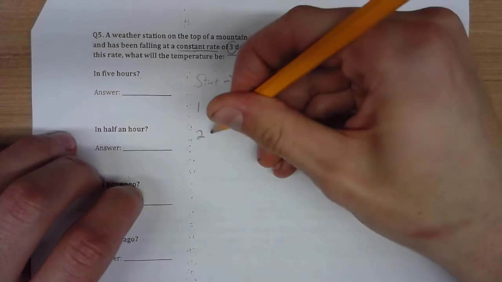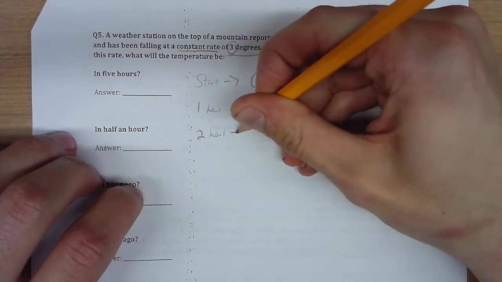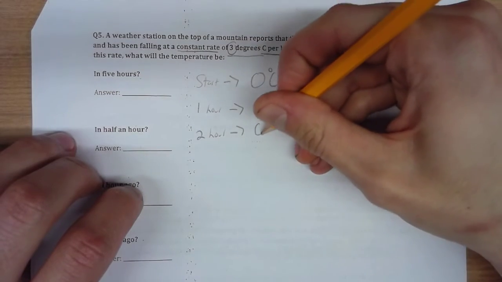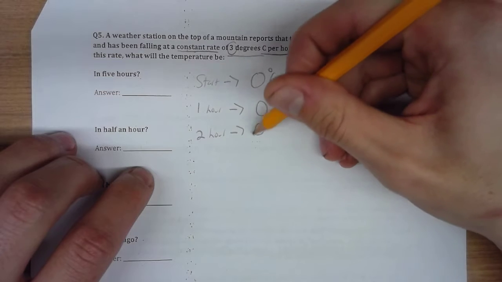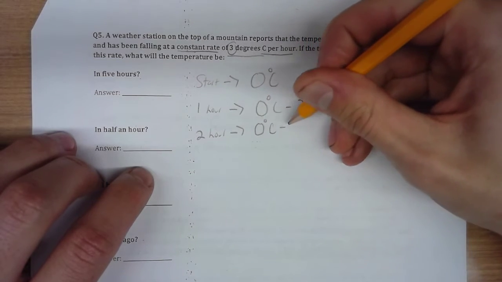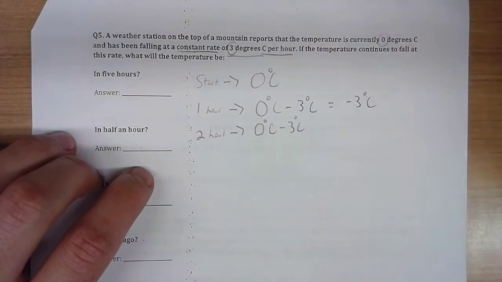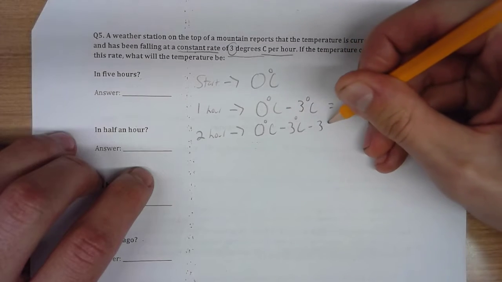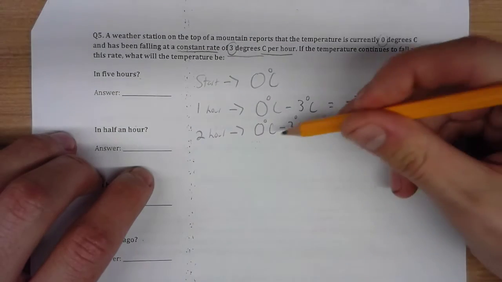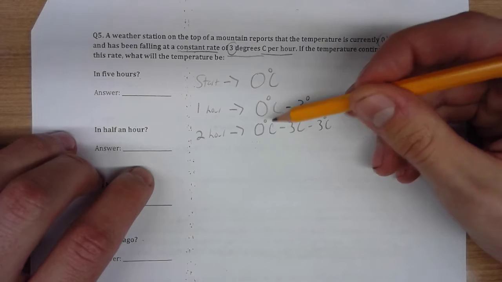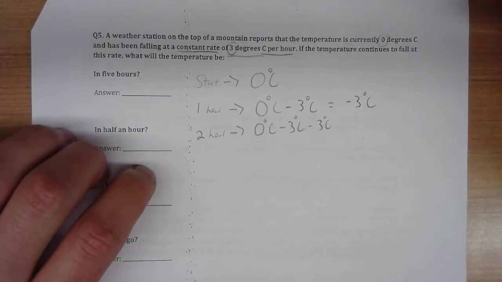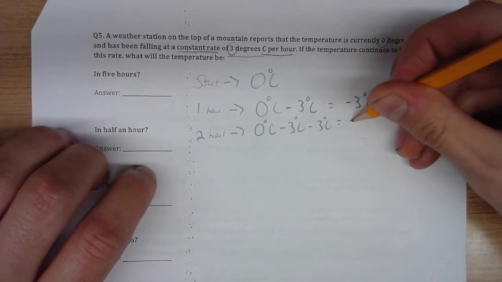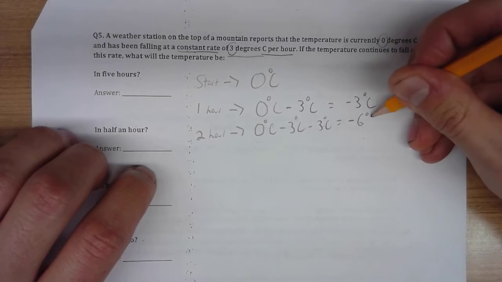What about hour 2? So I'm going to rewrite just for consistency. We know that the first starting position is 0 degrees Celsius. We are minusing 3 degrees, and then we are minusing another 3 degrees Celsius, right? We are going from 0. In the first hour, we are at negative 3, and now we are at negative 3 minus 3, which is going to equal a negative 6.